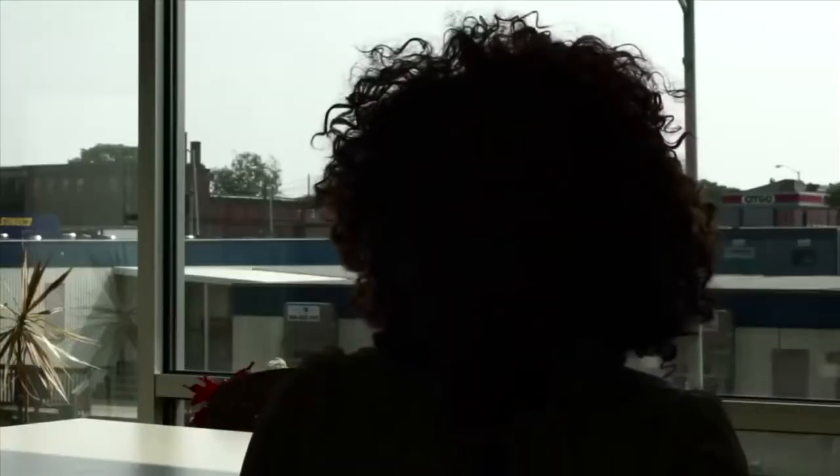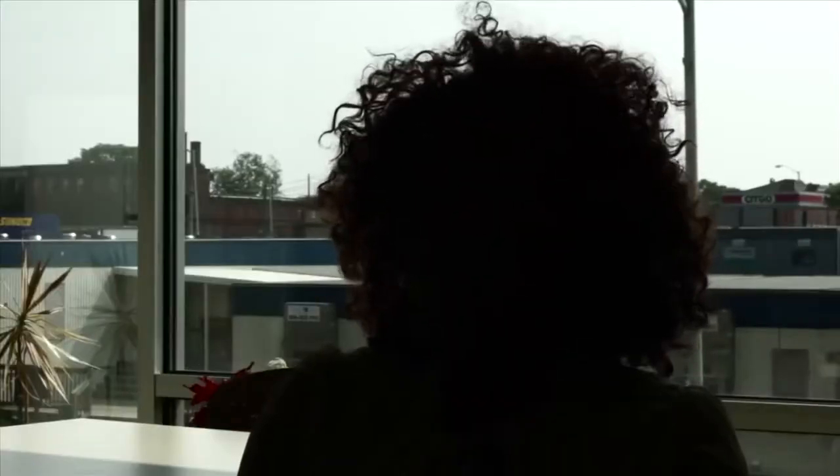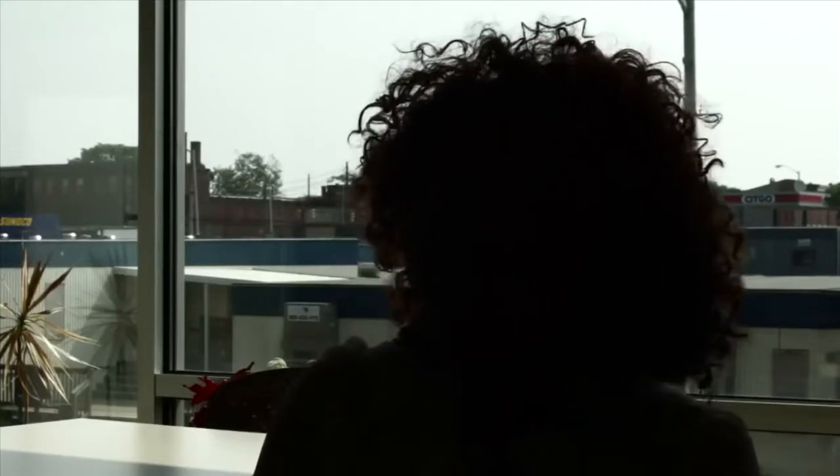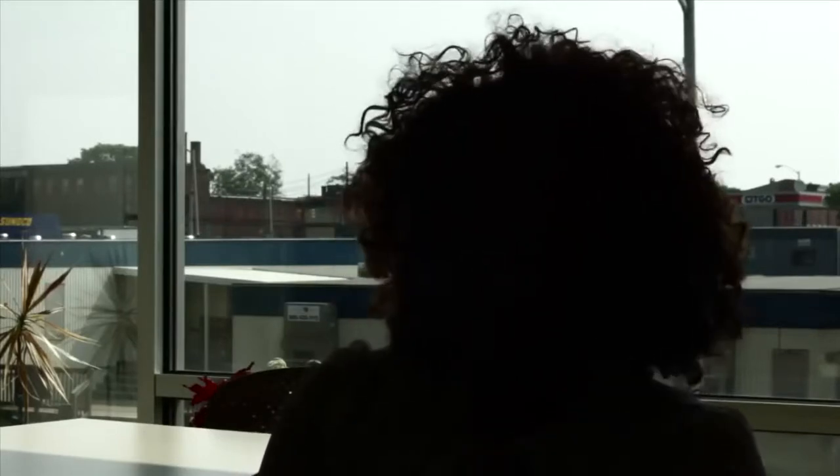I come to the hospital every day to do DOT, which is direct observation therapy. So every day I come to swallow my pills, Monday through Friday, every day.